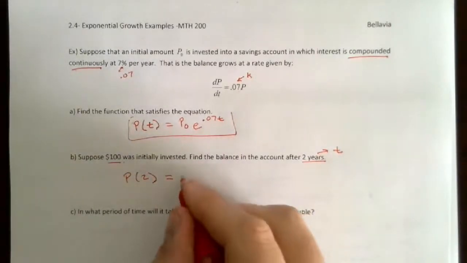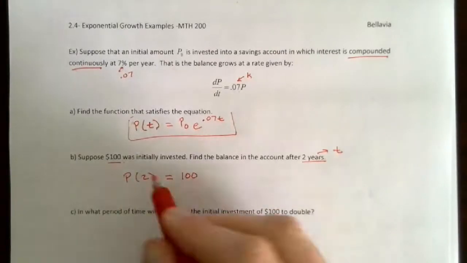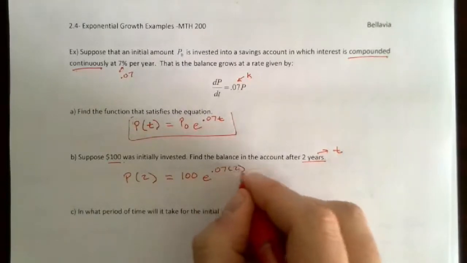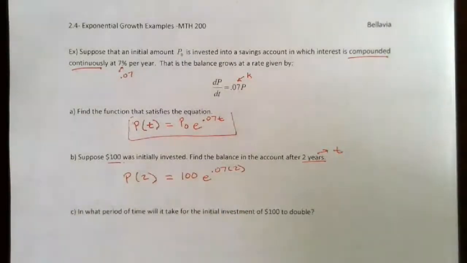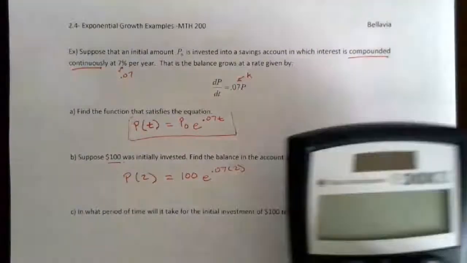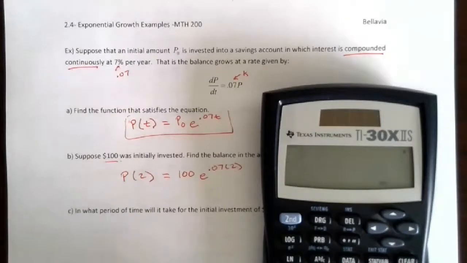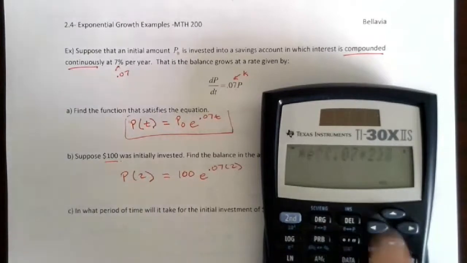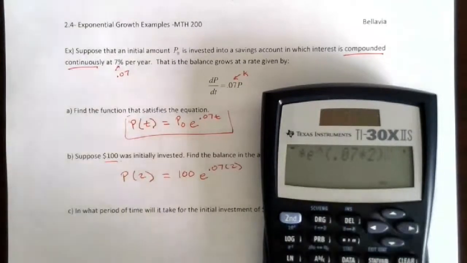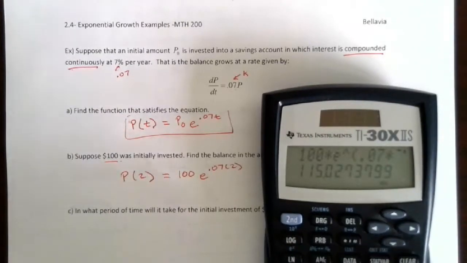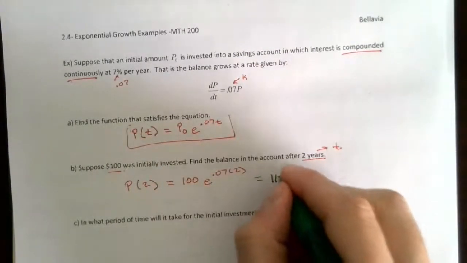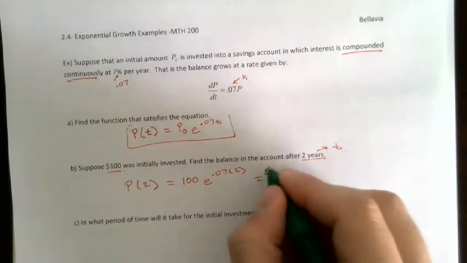It's equal to P0, which is 100 now. They were telling us what the initial amount was, 100, times e to the 0.07 times 2 power. And this is something we've done before. You should know how to calculate this on your calculator. If we had 100 times e to the 0.07 times 2, make sure that 0.07 times 2 is both in the parentheses on that exponent. We hit enter, we got 115.027. I'll round that up since it's money to 0.03. So this equals 115.03, and this is in dollars.